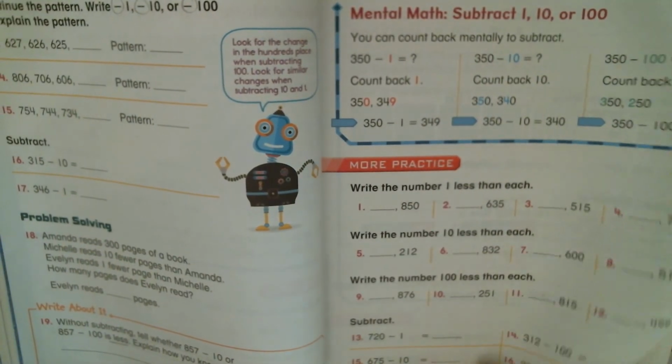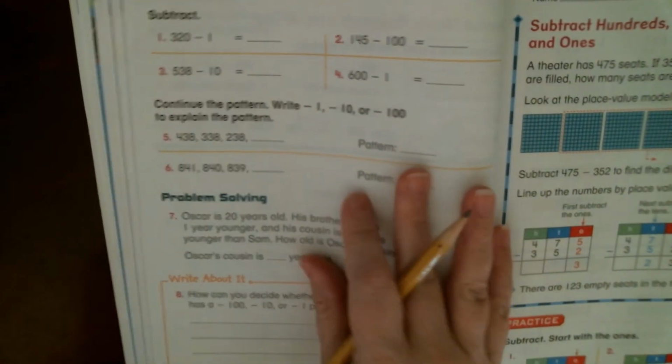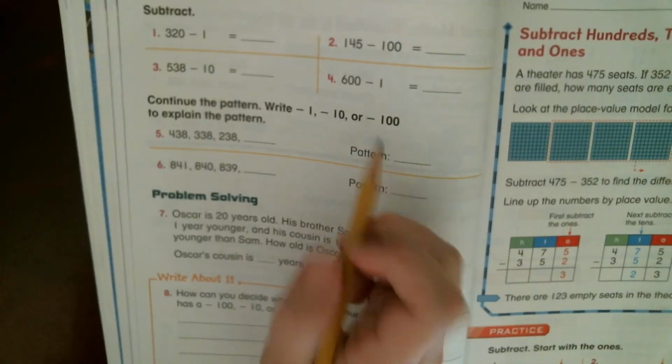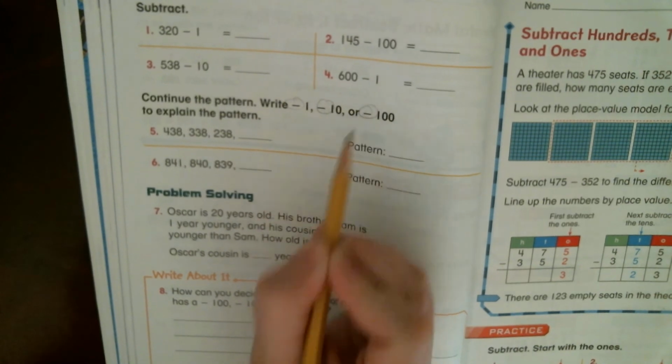Continue on this next page doing the same. This is really, really good practice for you guys. Okay. Continue on this page, making sure that when you write the pattern that you're putting that minus sign.